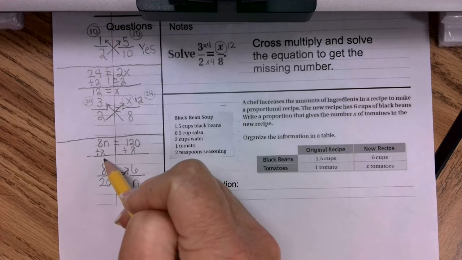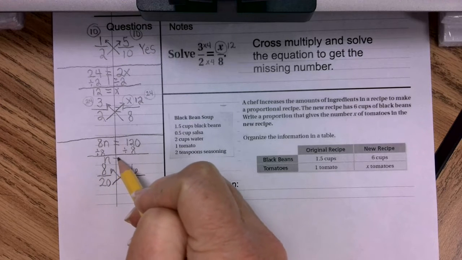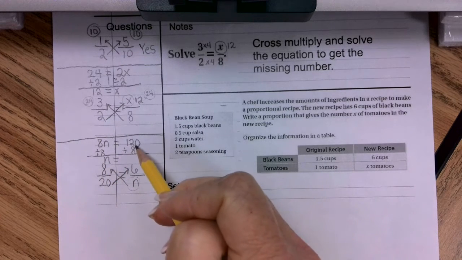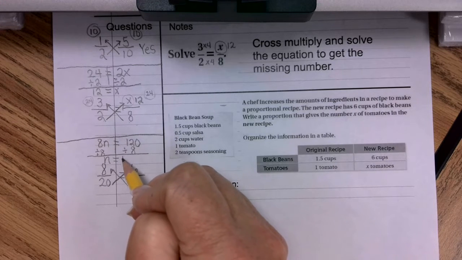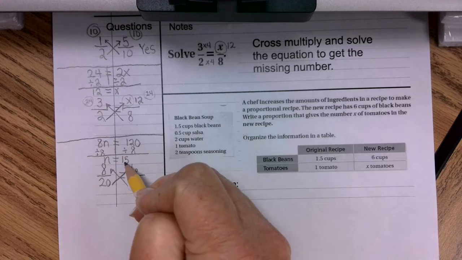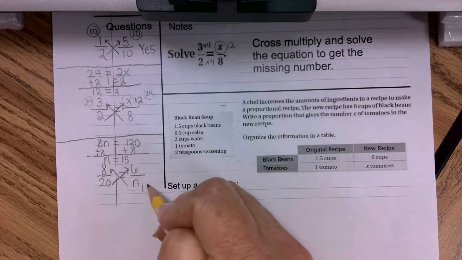If you divide 8 divided by 8, that leaves you with just one n. And 120 divided by 8 will give you 15. So my n has to equal 15.